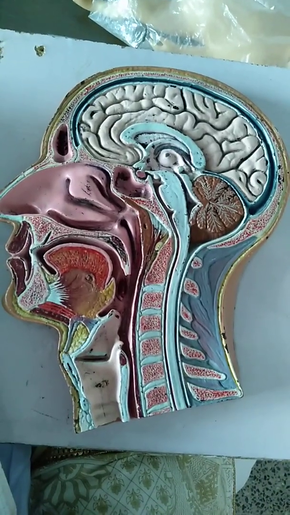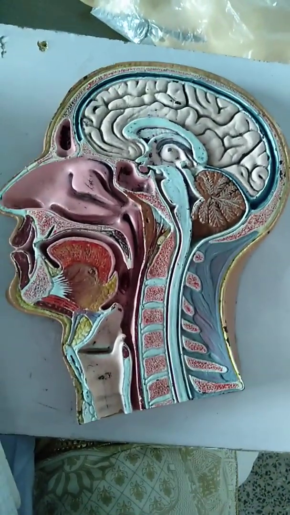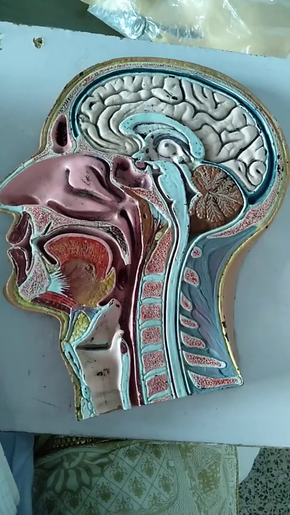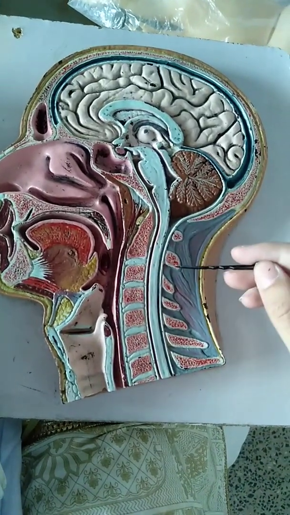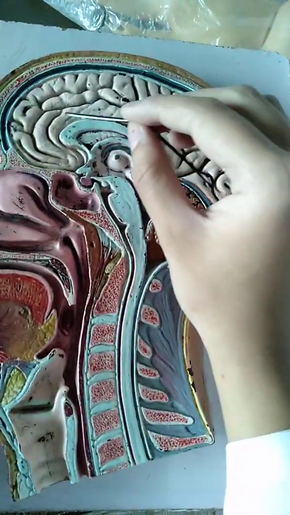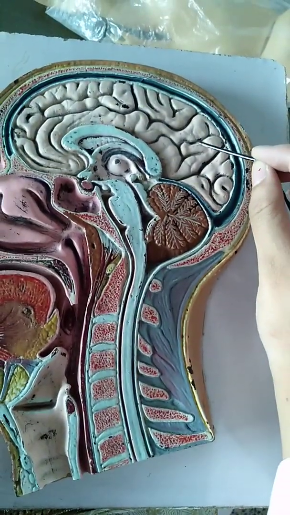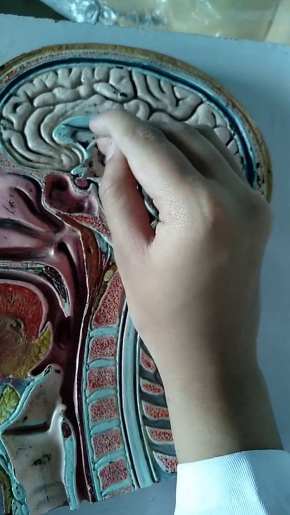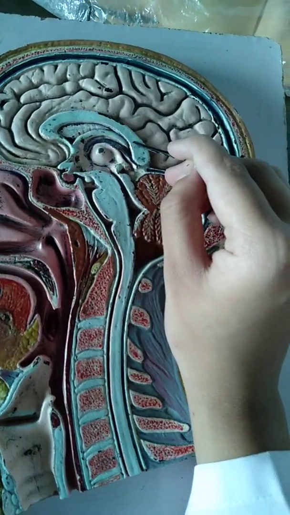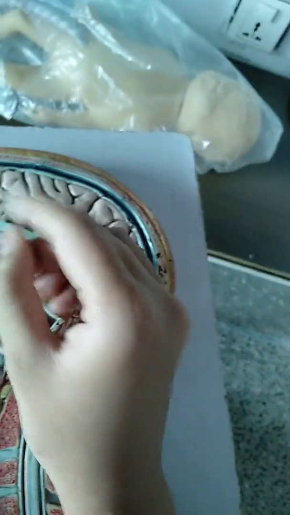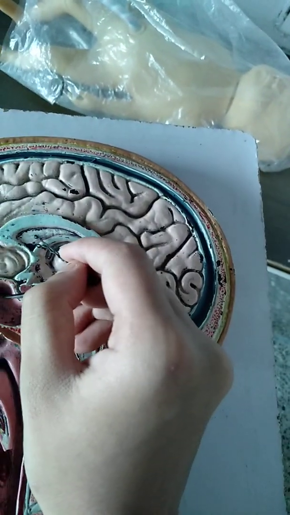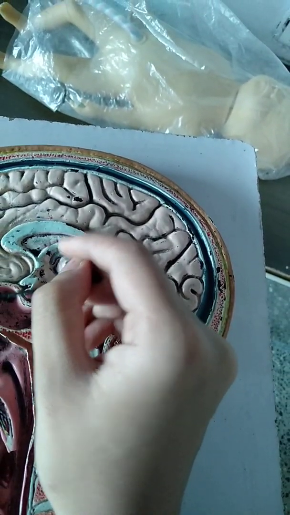Alright guys, today we're going to be studying the sagittal section of the human brain and the head and neck portion as well. First of all, the structure you can see here, this whole structure, is called your cerebrum. This structure you can see here is called the corpus callosum. Just beneath the corpus callosum, you have this structure that is called the septum pellucidum.